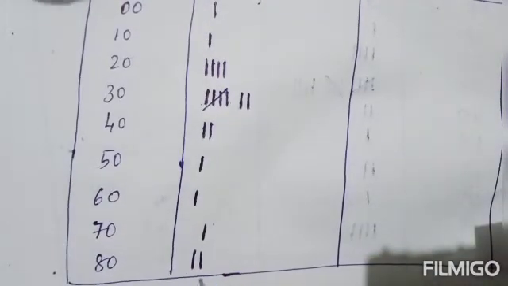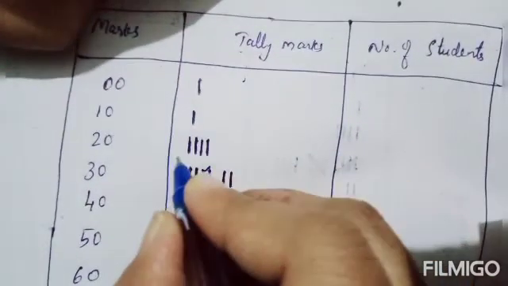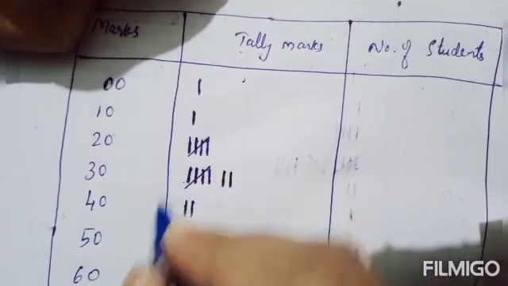Now 80. Again 80, then 20. So the fifth bar it is, so like this you have to cut.